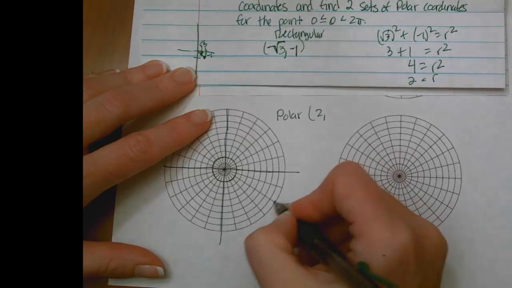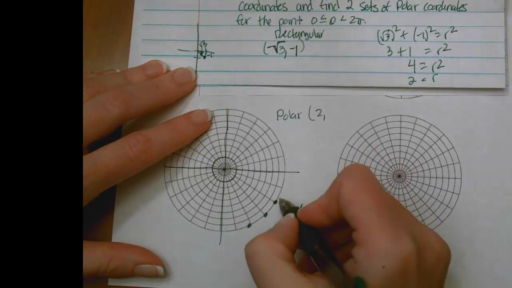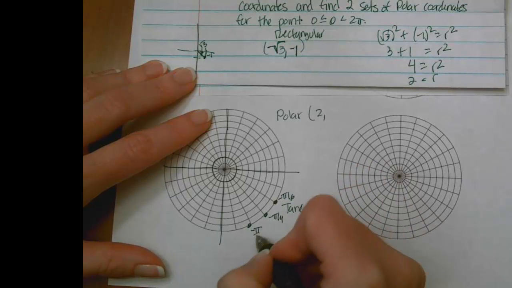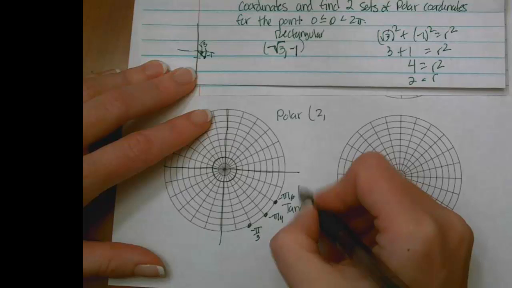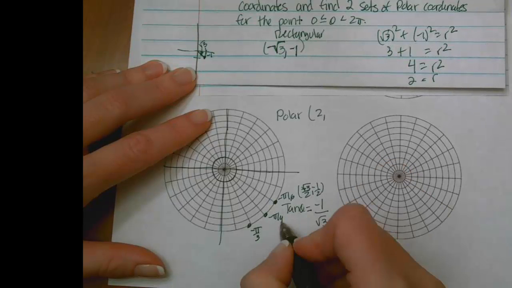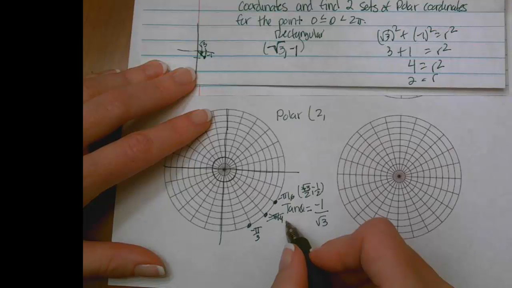If I think about the point here, here, and here, this is -pi over 6, this is -pi over 4, this is -pi over 3. -pi over 6 has a long x, short y. We know it's not -pi over 4 because that would be -1; it's root 2 over 2, root 2 over 2.